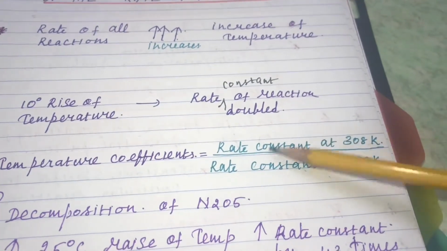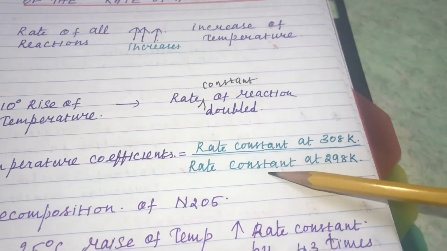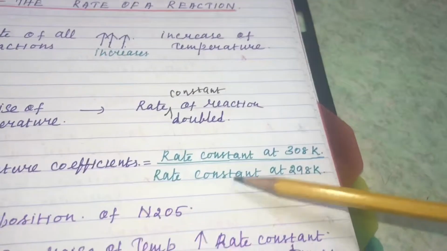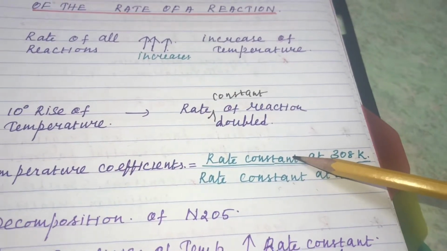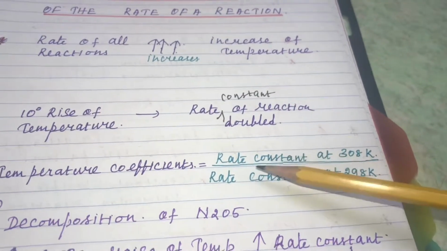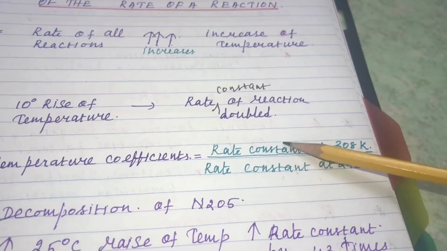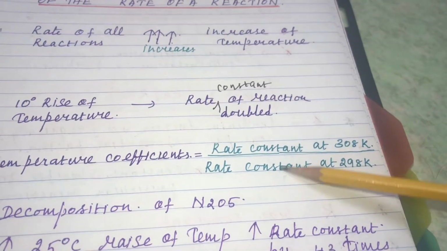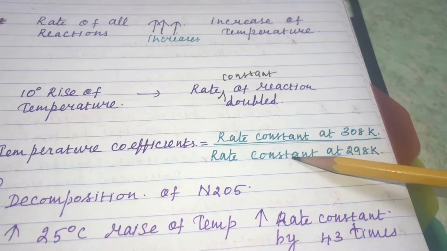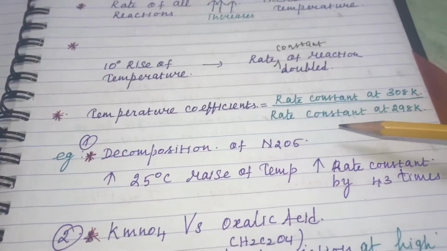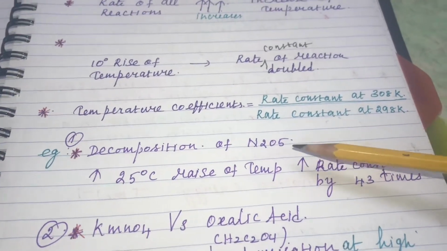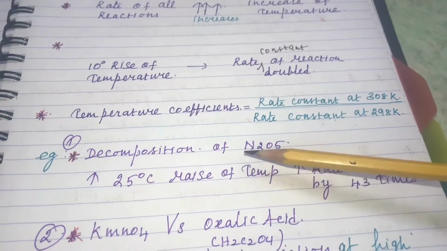For example, the rate constant at 298 Kelvin and the rate constant at 308 Kelvin. The temperature coefficient, the effect, can be calculated by calculating the rate constant at two different temperatures. The effect of temperature on the rate of chemical reaction is shown by different examples.